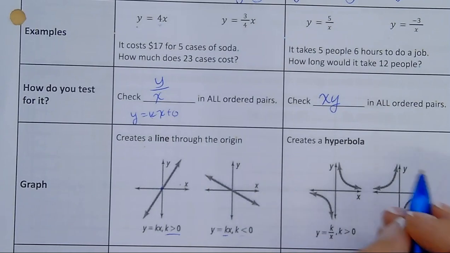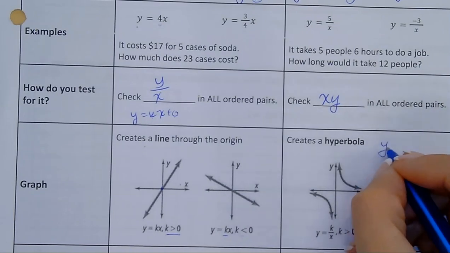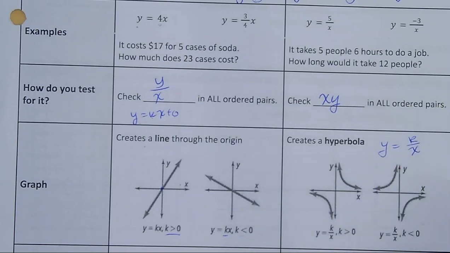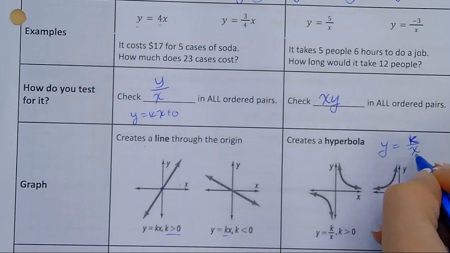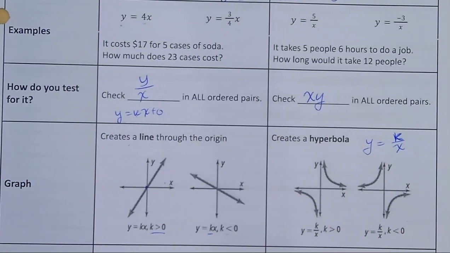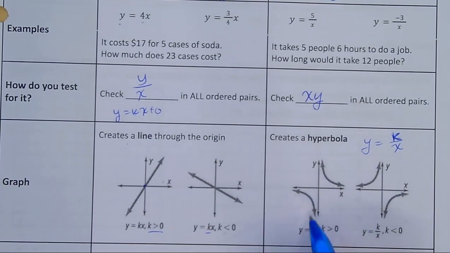All right, now the fancy new word that we are going to use is hyperbola. Hyperbola, and that's what happens when I have y equals k over x. So if you were to plug in y equals 3 over x, y equals 2 over x, y equals 1 over 4x, a bunch of those things into Desmos, you're going to see you always get a hyperbola, okay? Not to be confused with a parabola, which is one single curve.